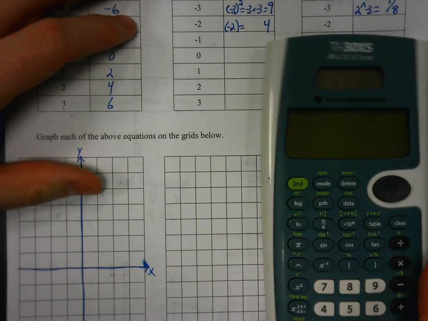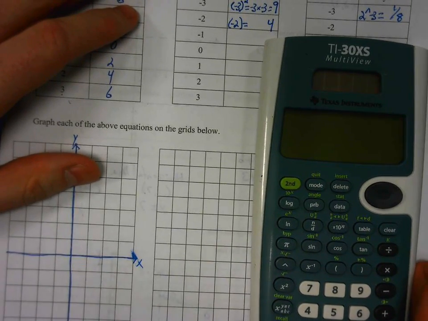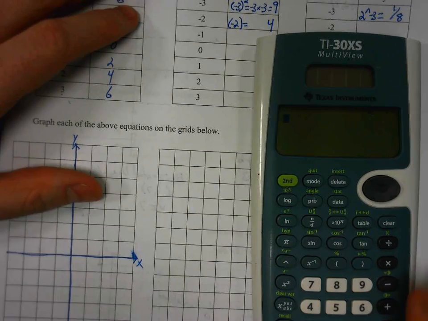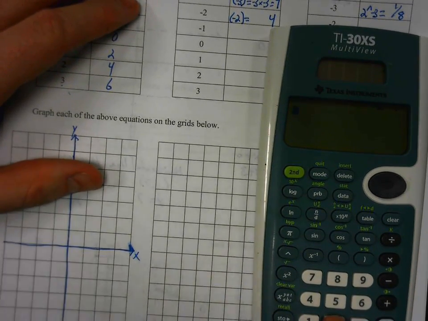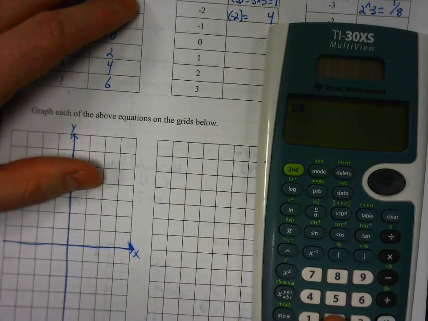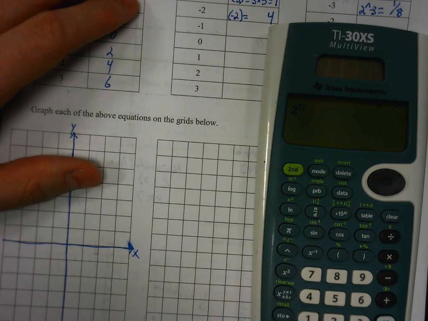On the Texas Instruments TI-30XS calculator, you can do the same thing. You do 2, and then the exponent key again, and then put -3 in.